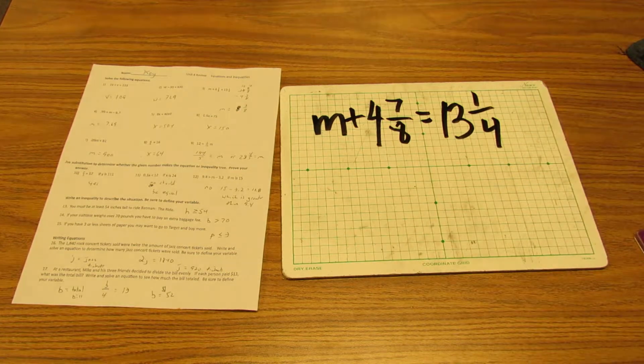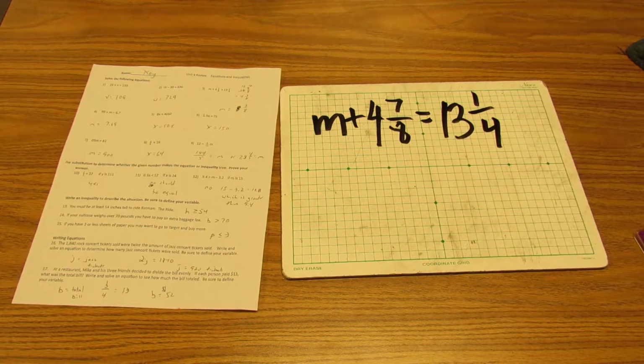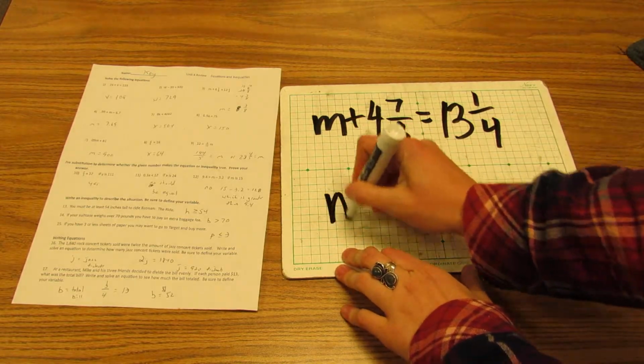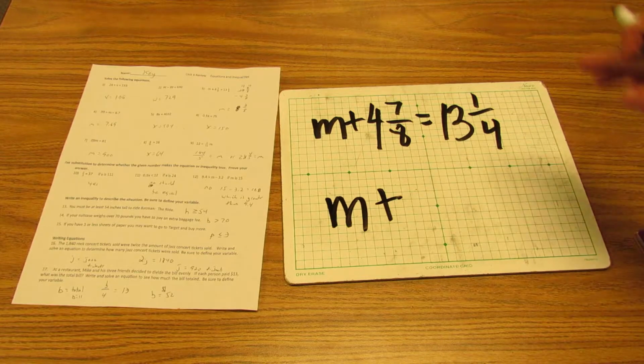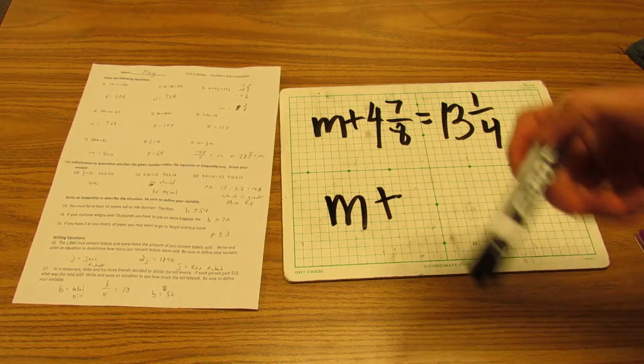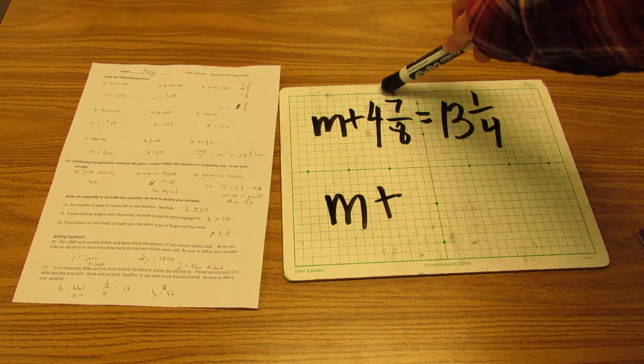So guys, before I can start, I need to convert my mixed numbers into improper fractions. So I'm going to rewrite it and then I'll erase that top part. So m plus, this is how we do this, 8 times 4 gives me 32. 32 plus my numerator is 39.